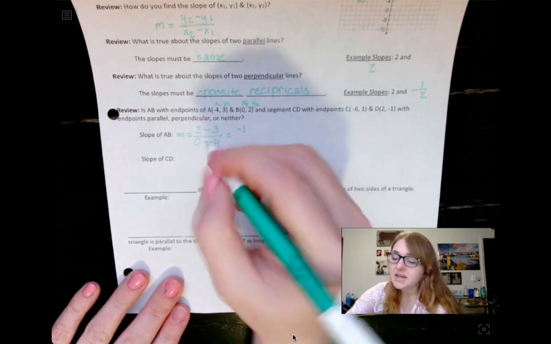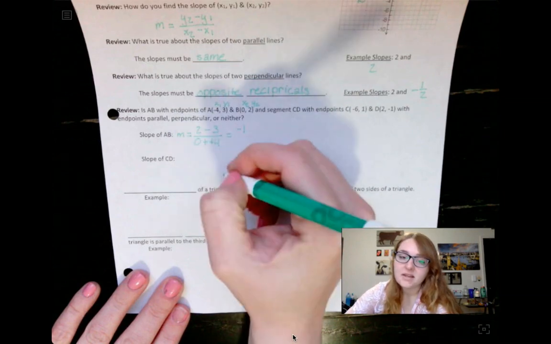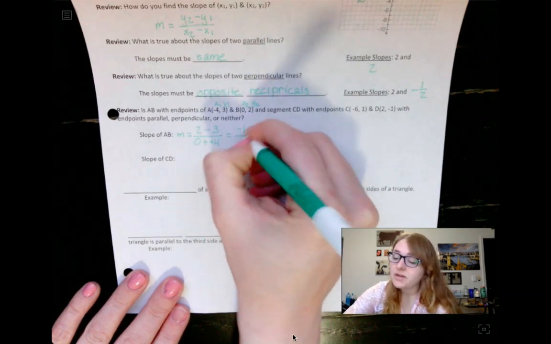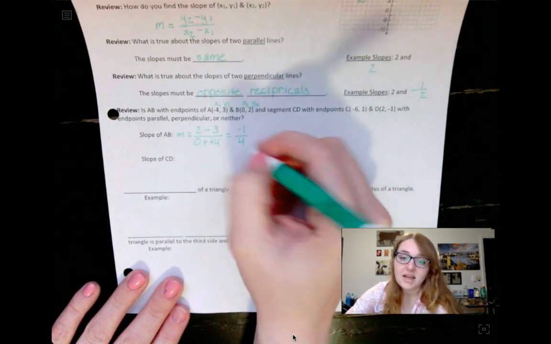Whenever we have minus a negative, we're not really subtracting a negative, rather we are adding a positive. So 0 plus 4 is going to give us a positive 4. So our slope of AB is negative 1/4.